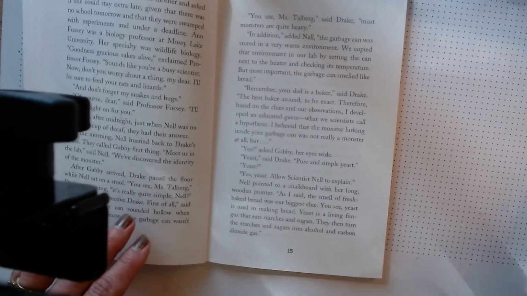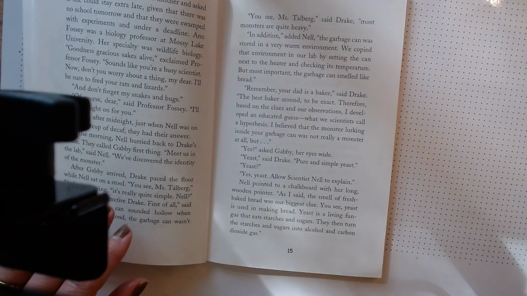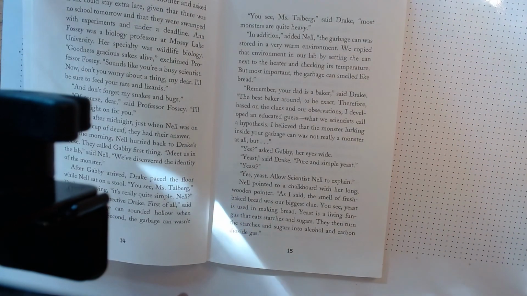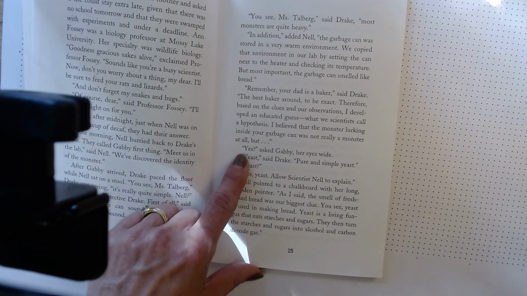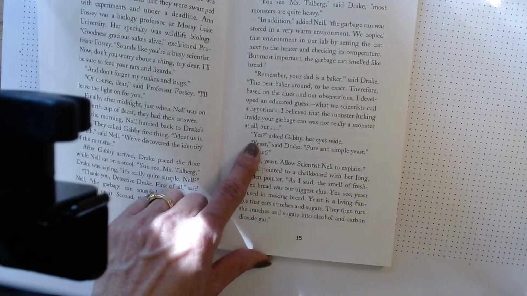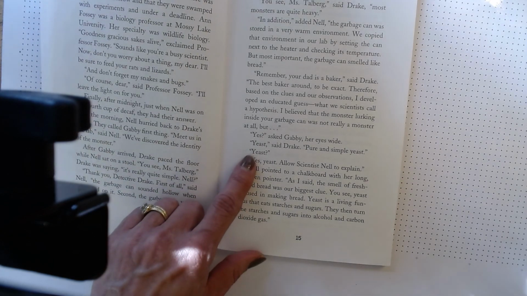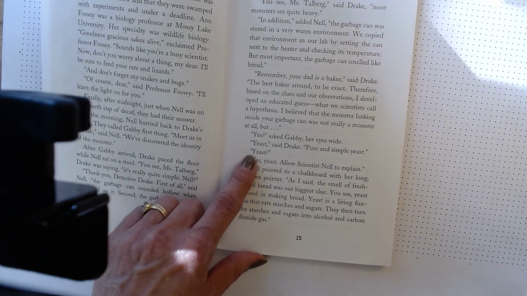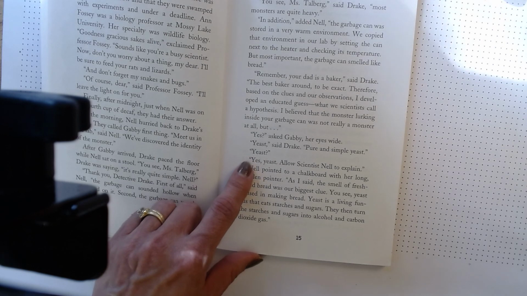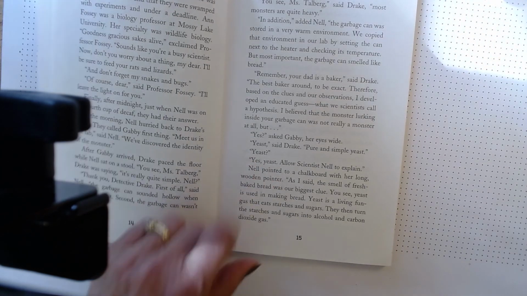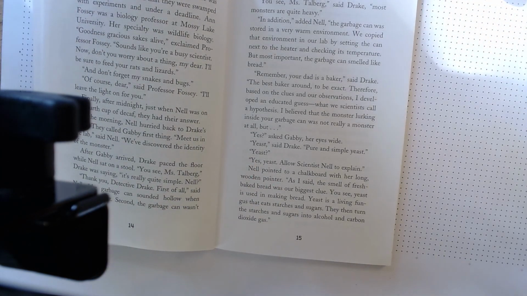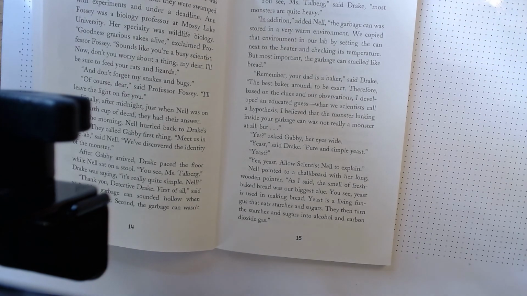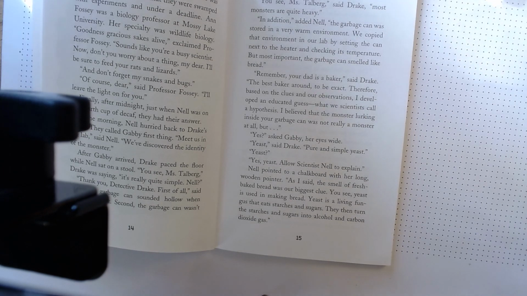"I believed that the monster lurking inside your garbage can was not really a monster at all." "But, yes?" asked Gabby, her eyes wide. "Yeast," said Drake. "Pure and simple yeast." "Yeast?" "Yes, yeast. Allow scientist Nell to explain." Nell pointed to a chalkboard with her long wooden pointer. "As I said, the smell of fresh-baked bread was our biggest clue. You see, yeast is used in making bread."